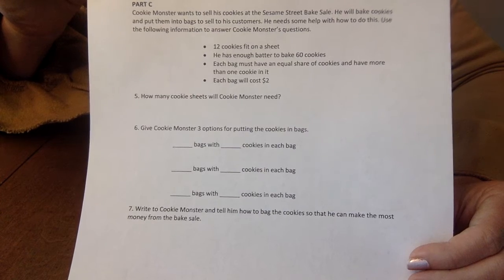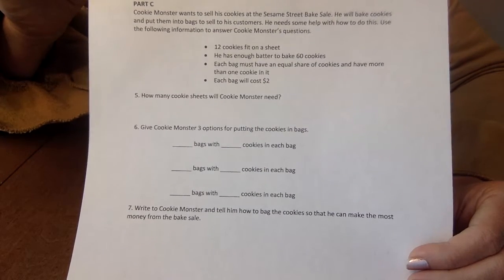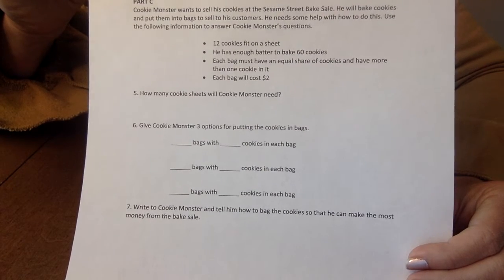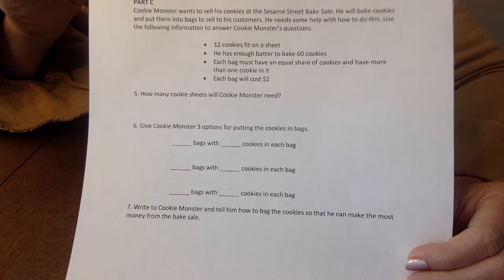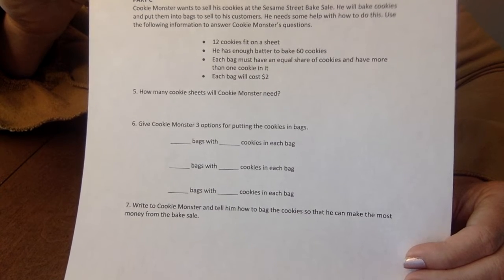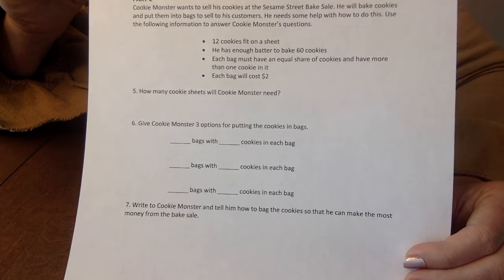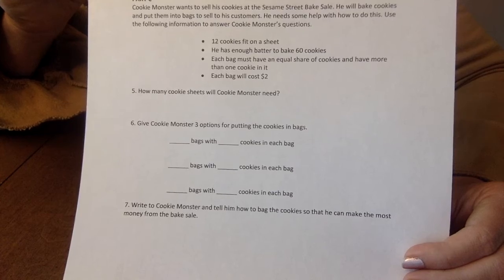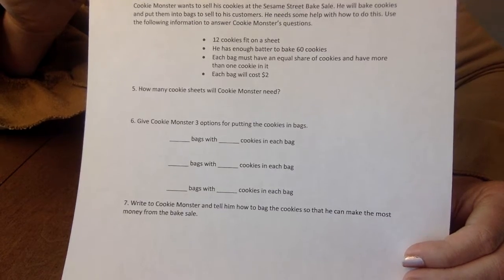12 cookies fit on a sheet. He has enough batter to make 60 cookies. Each bag must have an equal share of cookies and have more than one cookie in it, and each bag will cost $2. So question 5, how many cookie sheets will Cookie Monster need?